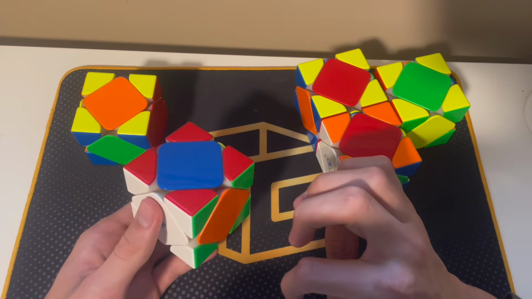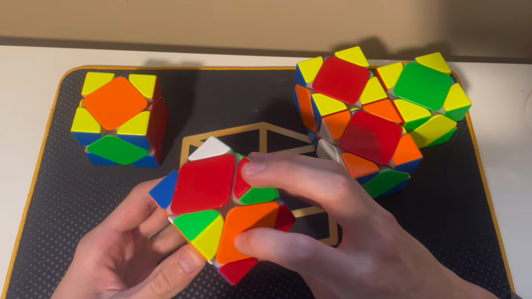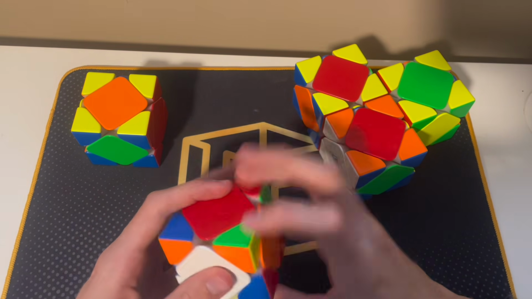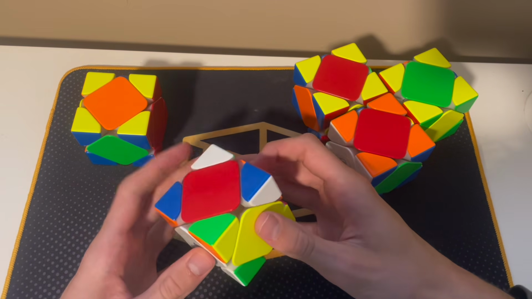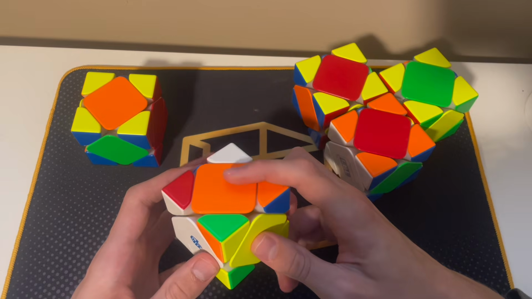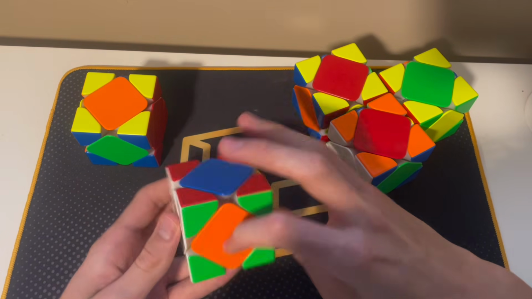So for Z Perm, how you're going to do it is R B prime, and then kind of like a back sexy move kind of thing here, right? So you go 1, 2, 3, 4, and then finish like this. So again.